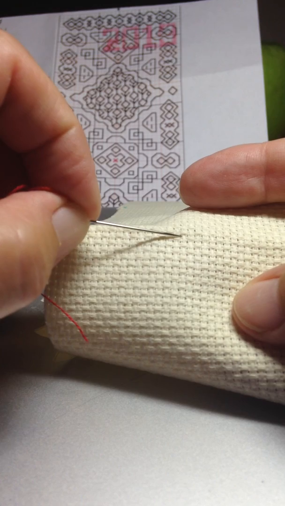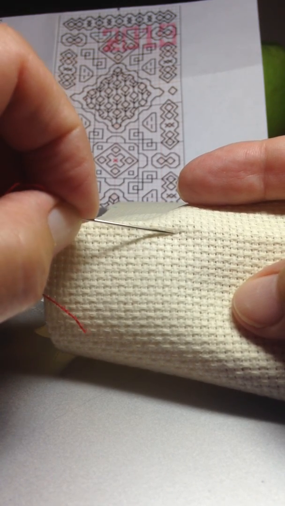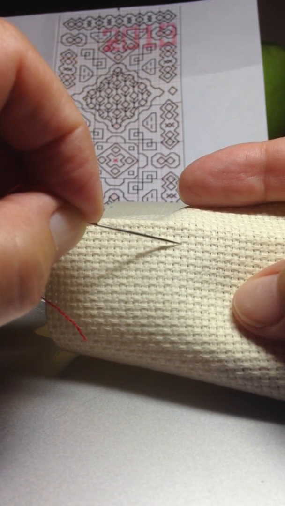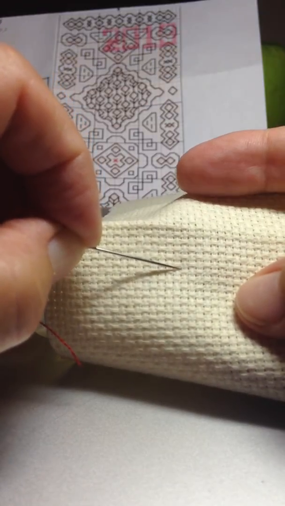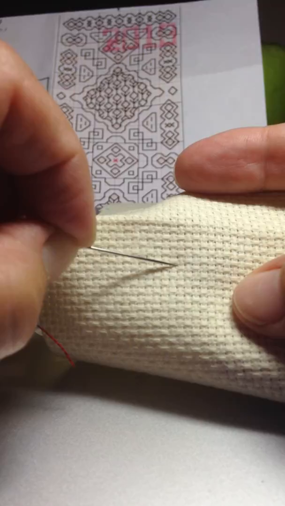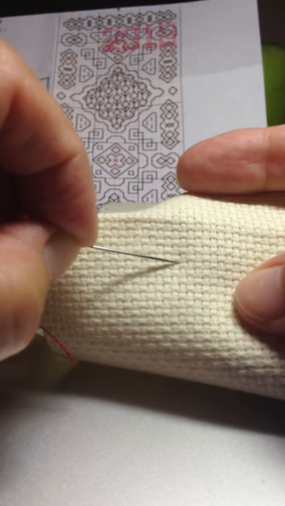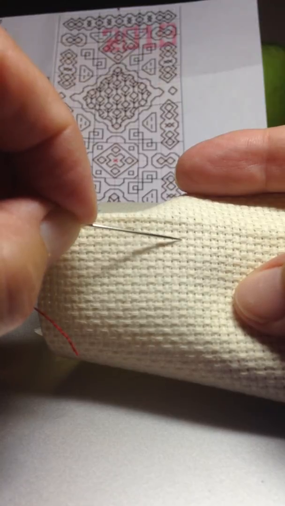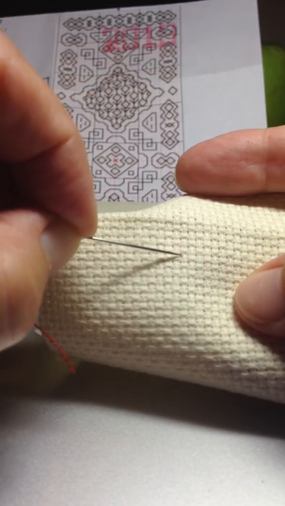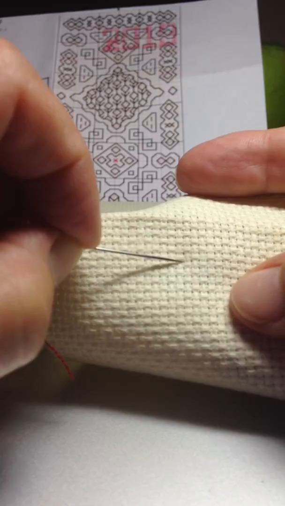We'd go 1, 2, 3, 4, 5, and we're counting blocks of fabric, not holes, blocks of fabric. So we count that again: 1 block, 2 block, 3 block, 4 block. Here's the 5th block.